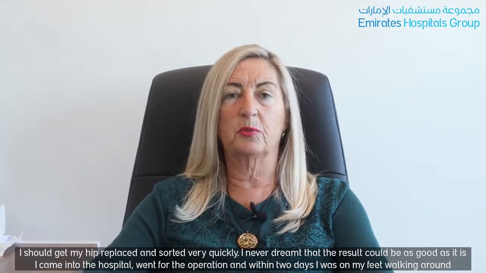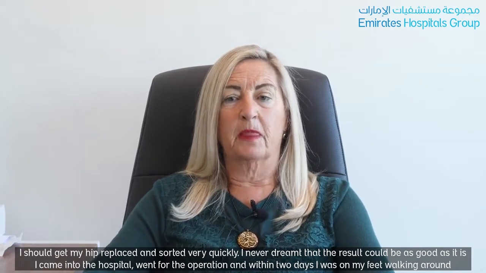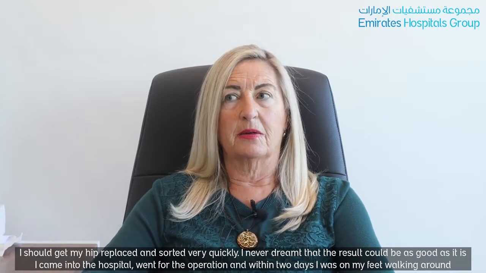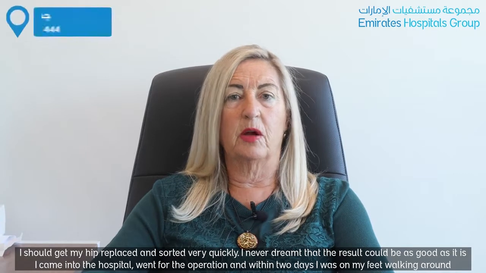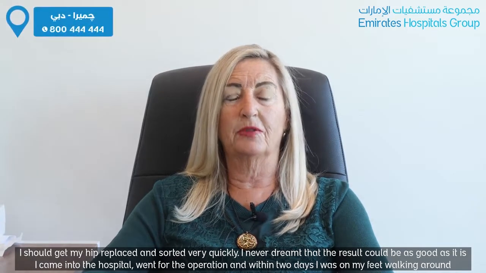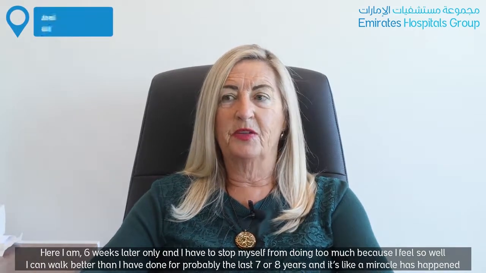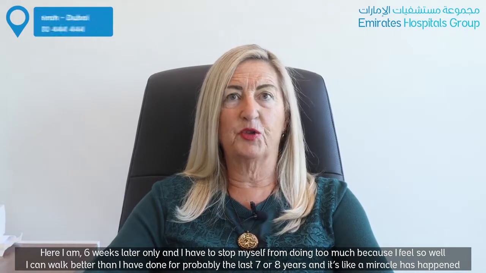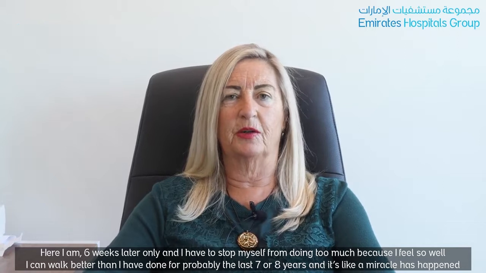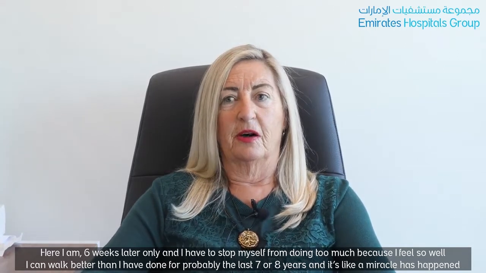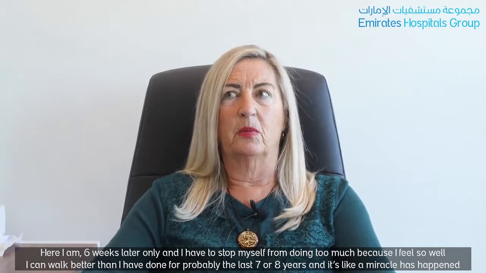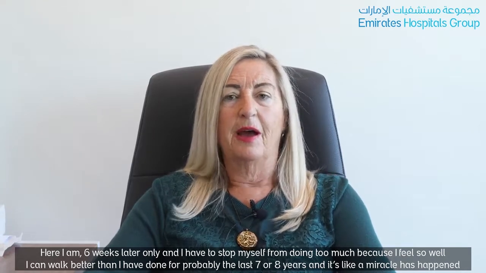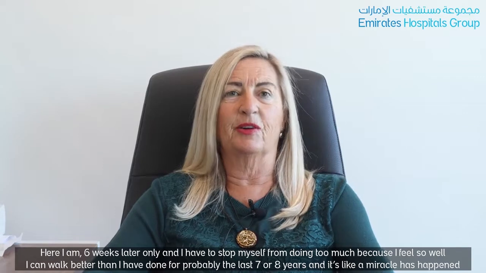I came to the hospital, went for the operation, and within 2 days I was on my feet walking around. Here I am 6 weeks later only, and I have to stop myself from doing too much because I feel so well. I can walk better than I have done for probably the last 7 or 8 years, and it's like a miracle's happened.